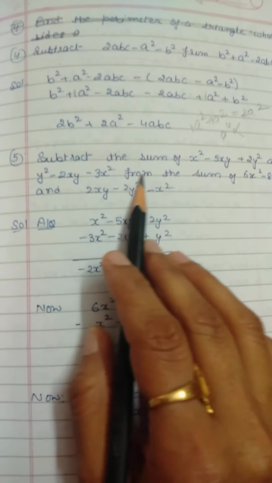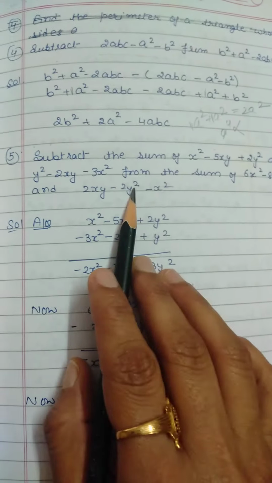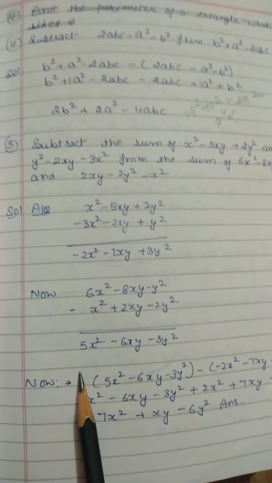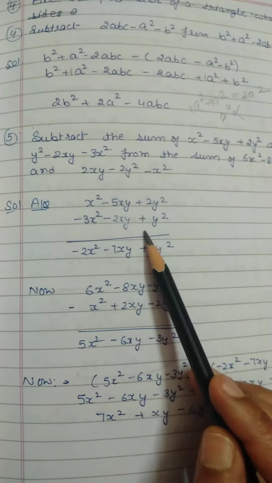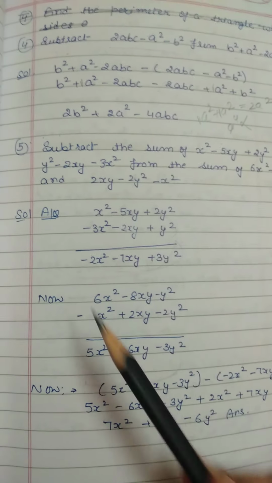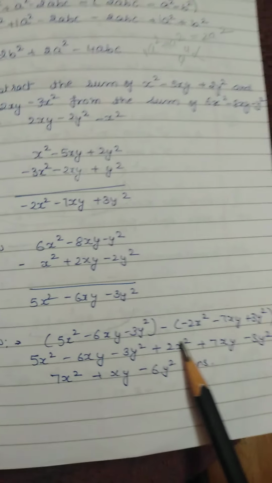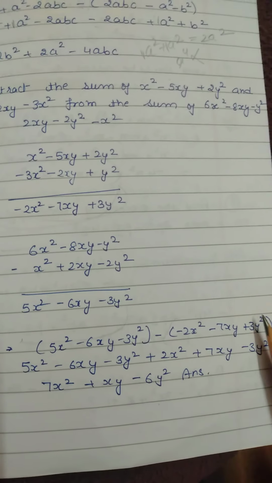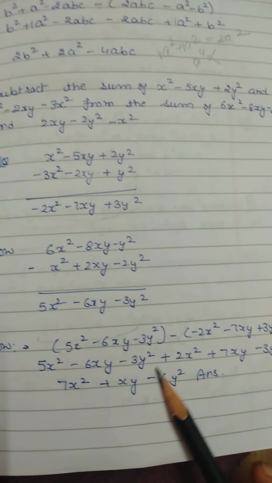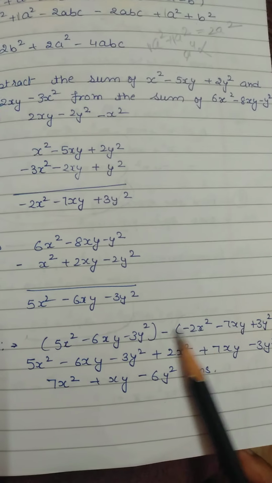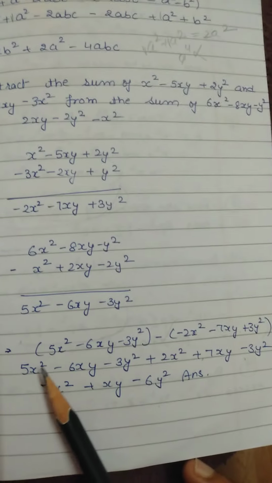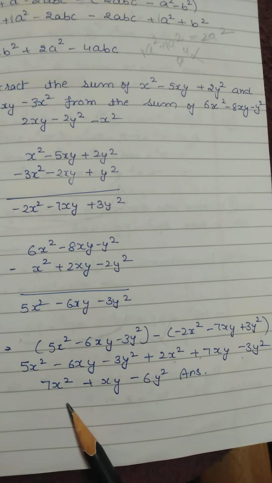Now subtract the sum of this and this from the sum of this and this. So first of all find the sum. According to the question, subtract the sum of this, it means we have to minus this from this. So put the value minus this. Always whenever you have to subtract, put the next expression in bracket. So you can multiply with the symbol minus. Minus minus plus, minus minus plus, minus plus minus. Then 5x square plus 2x square is 7x square. Similarly, so on.